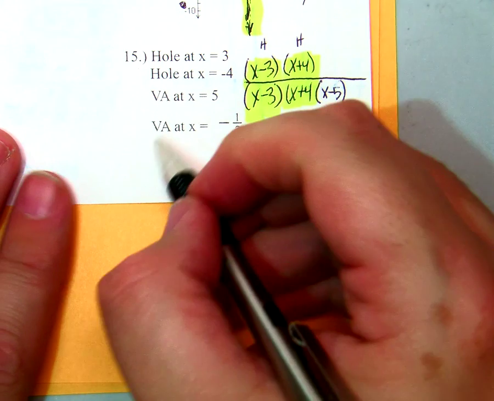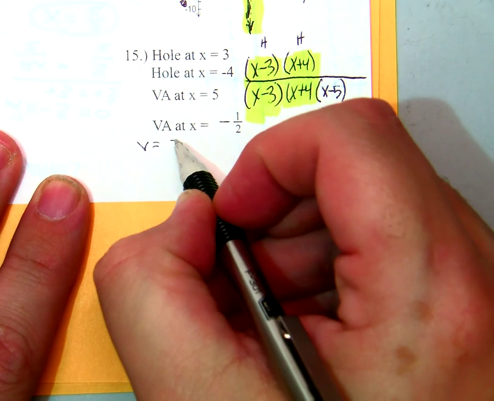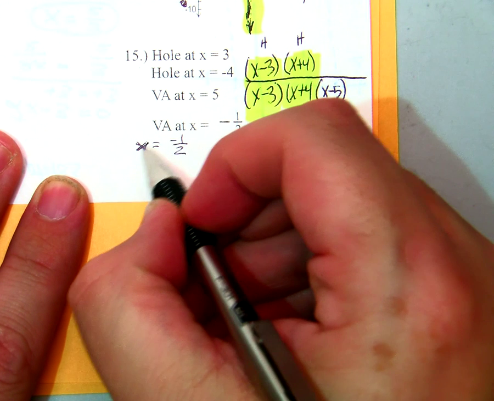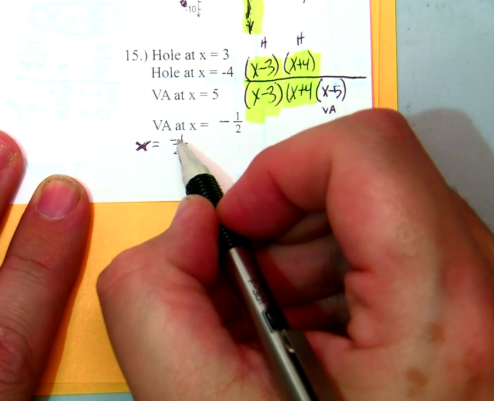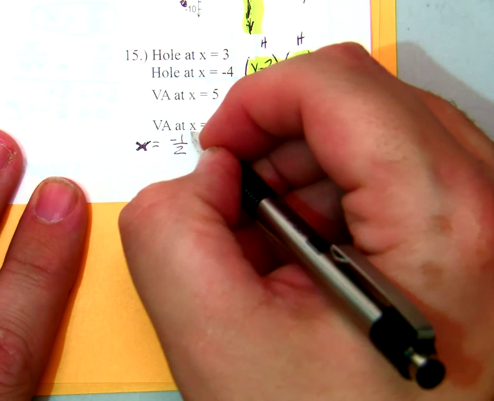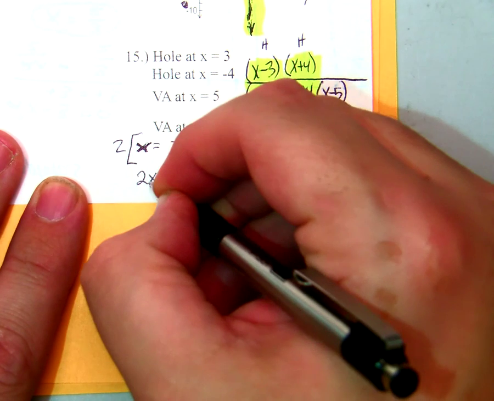Now, for this guy right here, when you have a fraction, take the fraction and now I want it to where it's 0 on one side. So multiply by 2 and get 2x is equal to -1. Add a 1 to both sides. So you get 2x plus 1 is equal to 0.